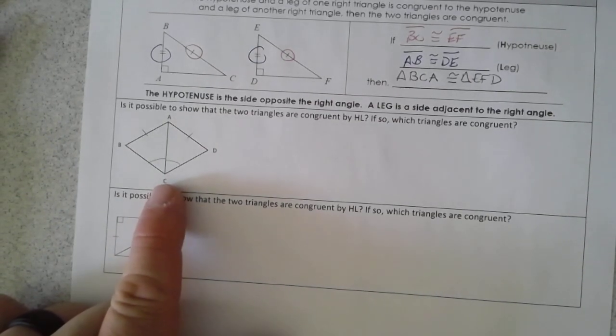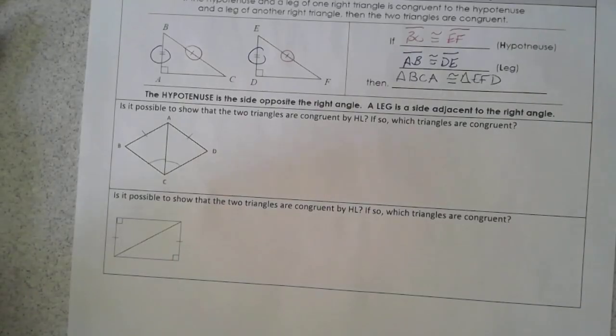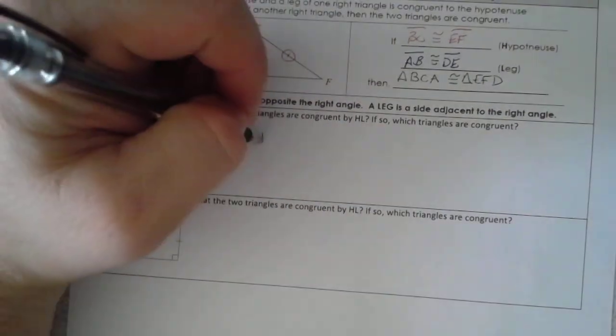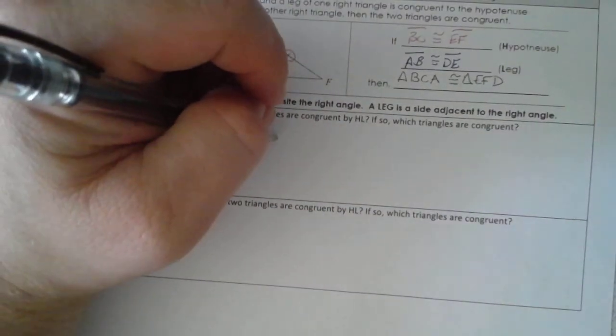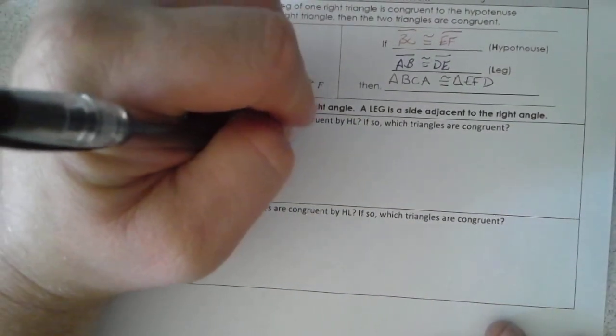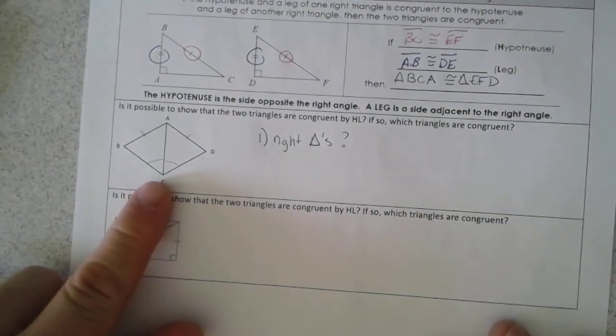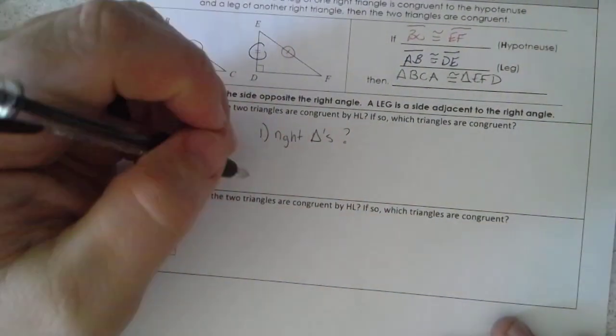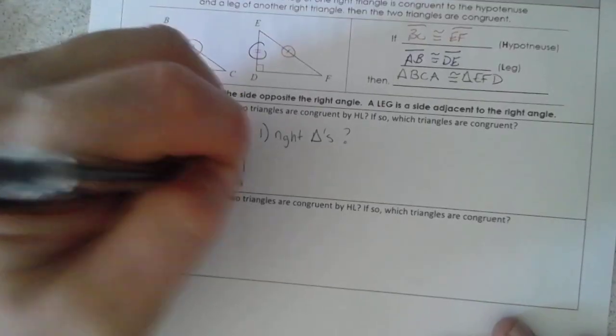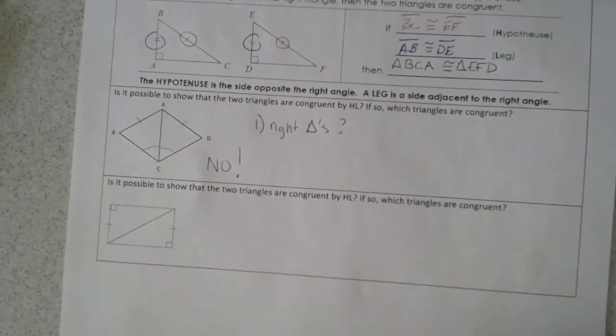Are these two triangles congruent by hypotenuse leg? I agree, he said no. How do I know this? I wish he would have said nay, but I agree, it's a no. Are these right triangles right here? They're not. So automatically that makes it a no, right?